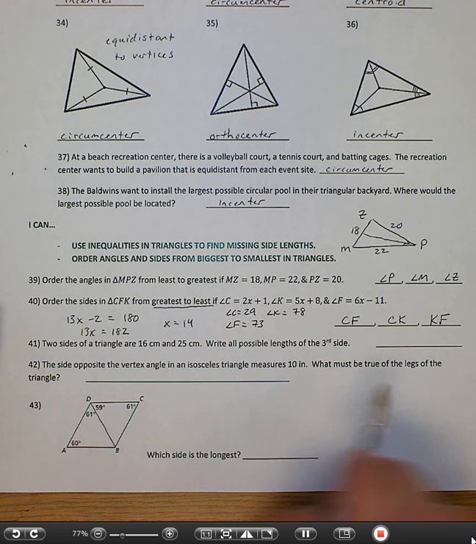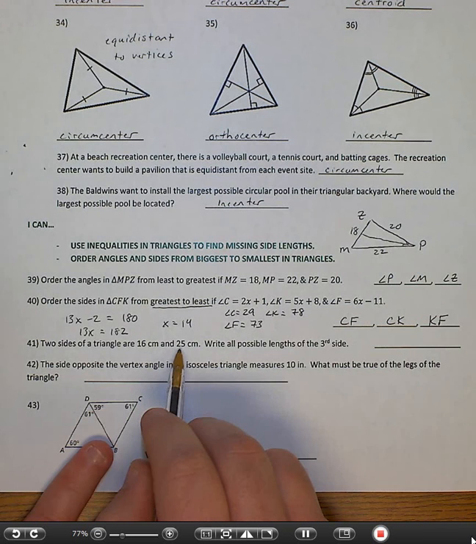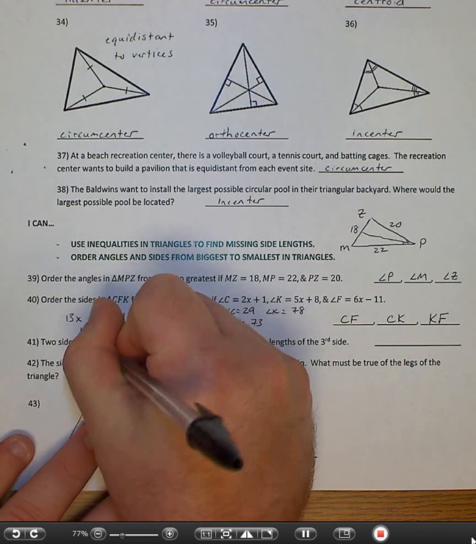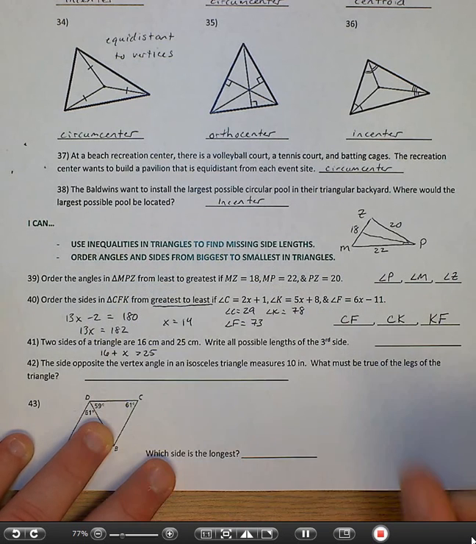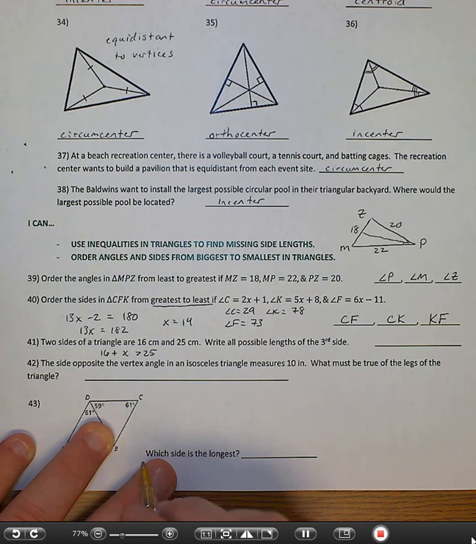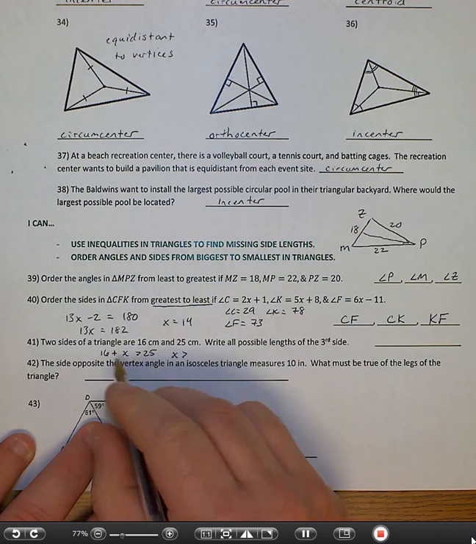Okay, number 41, two sides of a triangle are 16 centimeters and 25 centimeters. Write all possible lengths of the third side. There are an infinite number of lengths, so you cannot just list them. If there are whole numbers, you could list them, but they don't have to be whole numbers. What you need to see is that, let's say 25 were the longest side. That means 16 plus the missing side would have to be greater than 25, if 25 were the biggest. Solving that, you would get x is greater than 9.